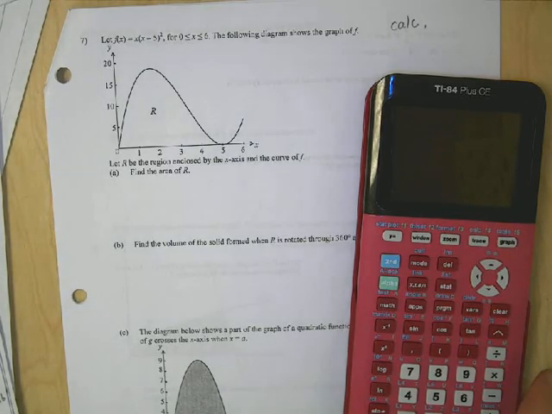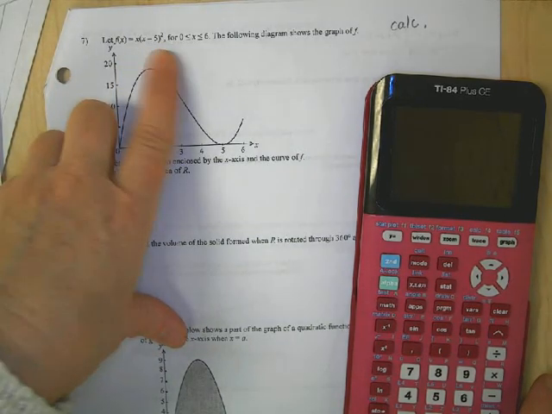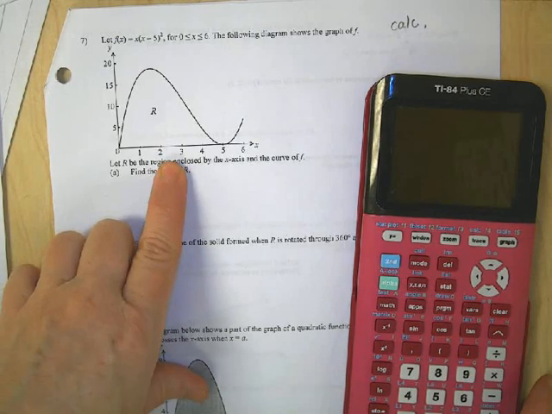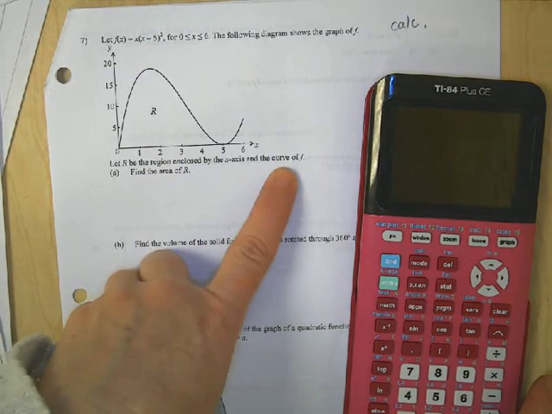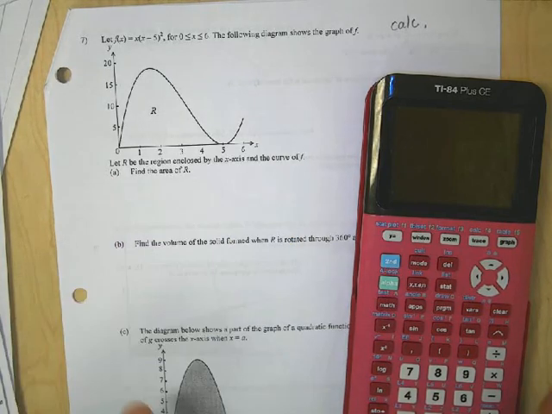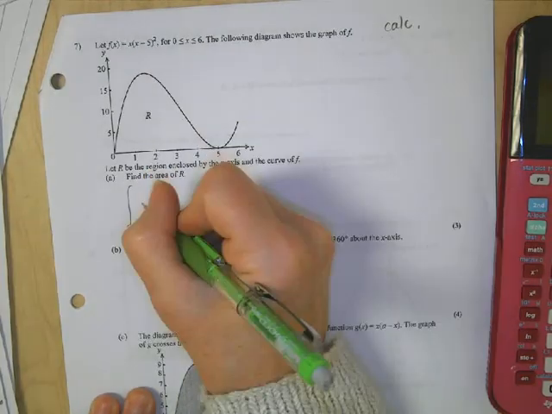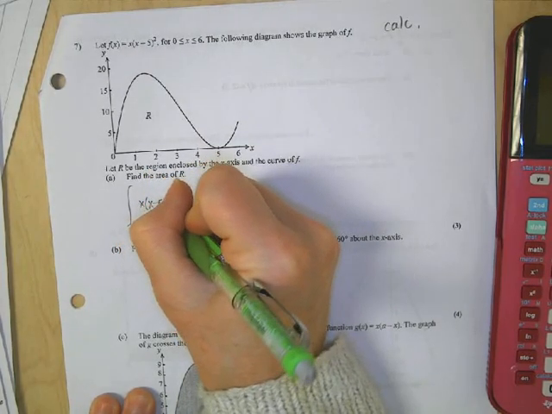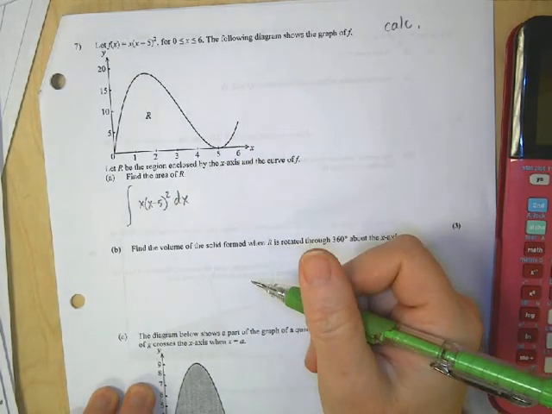Okay, so let f of x equal this function right here between 0 and 6, and they give us a picture of it right here. Let R be the region enclosed by the x-axis and the curve of f. Find the area of R. Okay, so we need to integrate, and we're going to integrate x times (x minus 5) squared dx. But then we need to go from where to where.